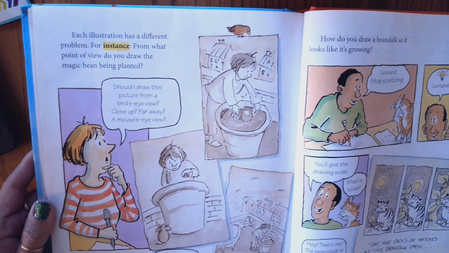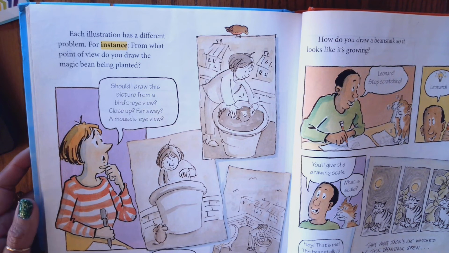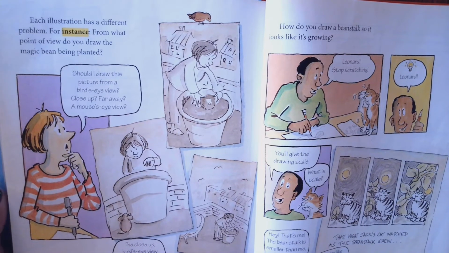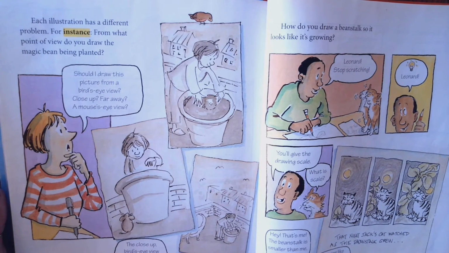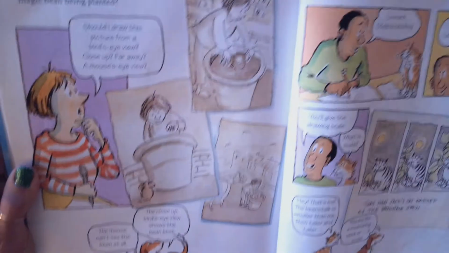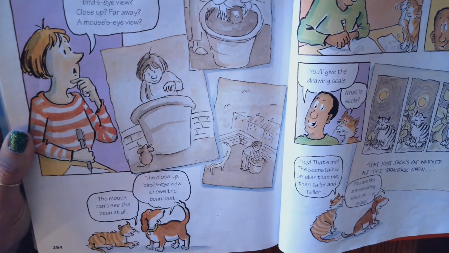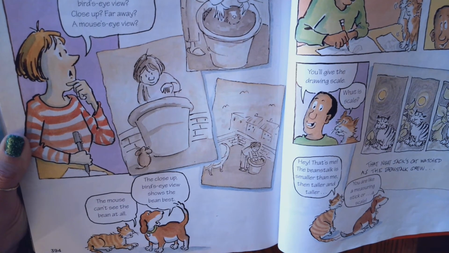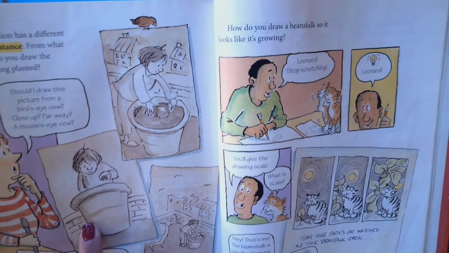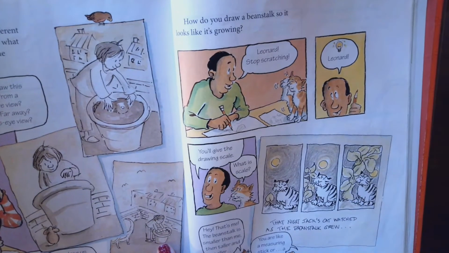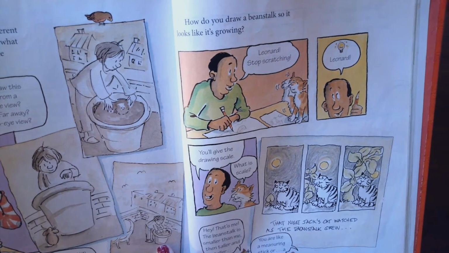Each illustration has a different problem. For instance, from what point of view do you draw the magic bean being planted? Should I draw this picture from a bird's eye view? Close up? Far away? A mouse's eye view? The mouse can't see the bean at all. The close-up view, bird's eye view, shows the bean best. There's the mouse. There's the bird's eye view. There's a faraway view.